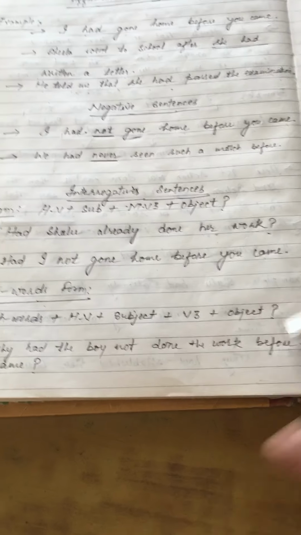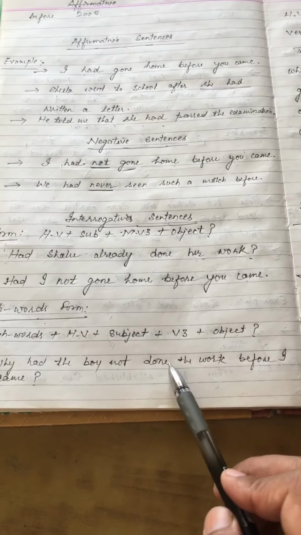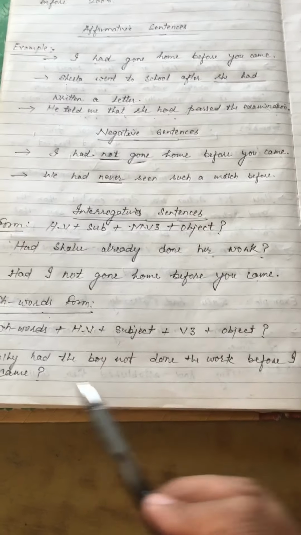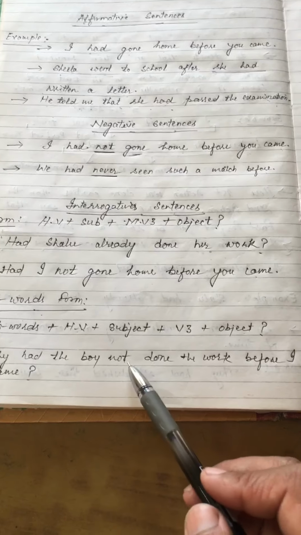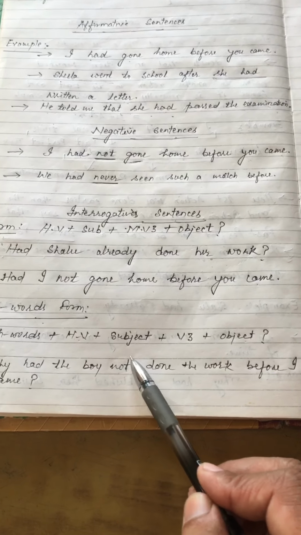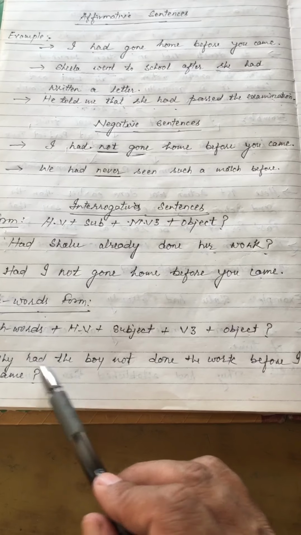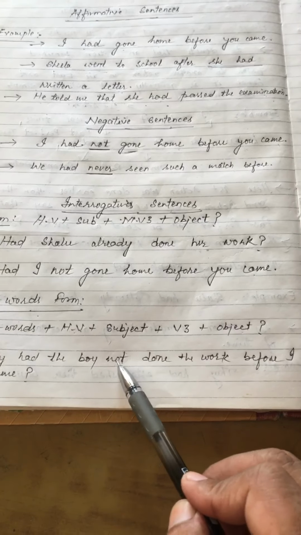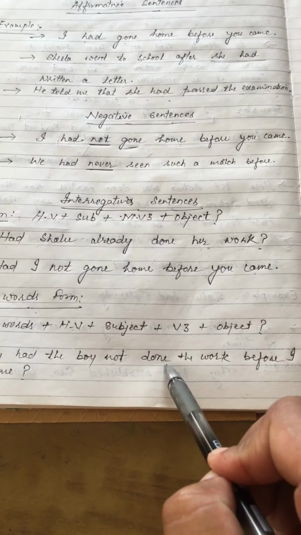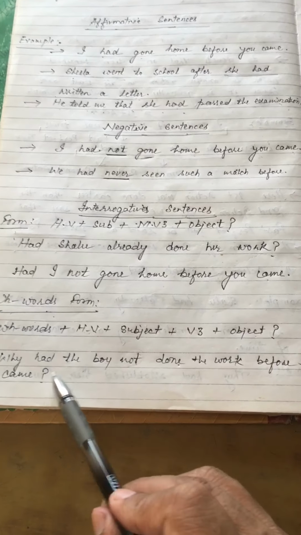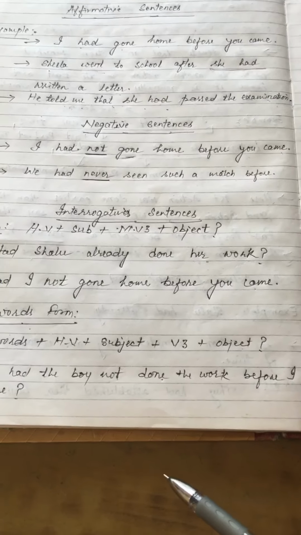Here you can see the example as well. Why had the boy not done the work before I came? So again, if we want to use not here also, then the not should be used in the same manner. Why had the boy not done means between the subject and the main verb, right? So these are your examples of interrogative sentences.